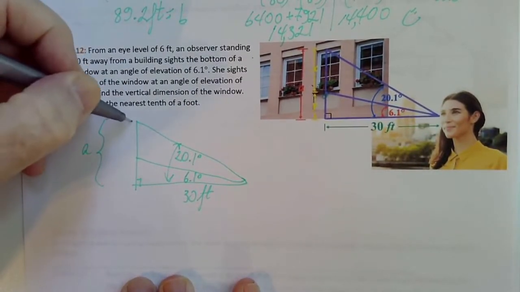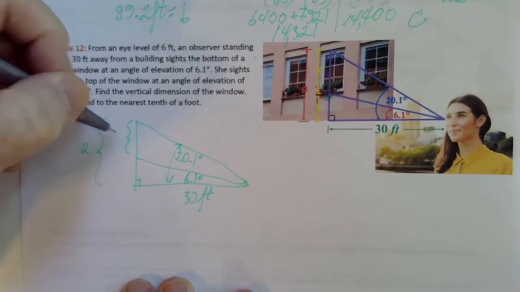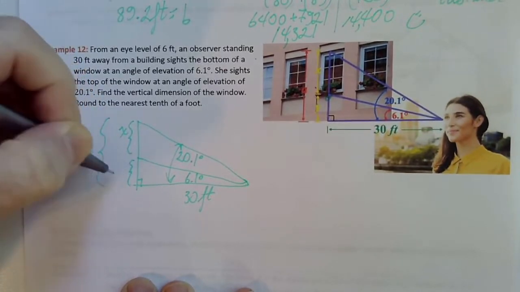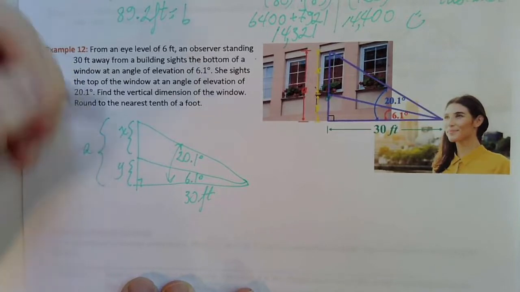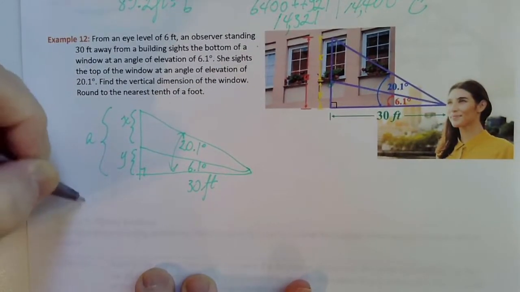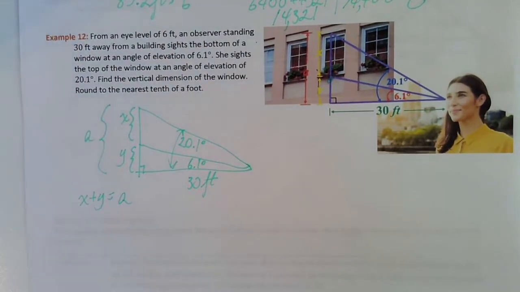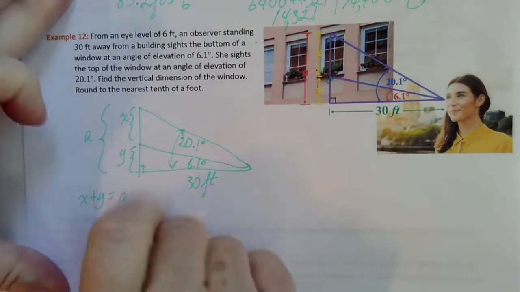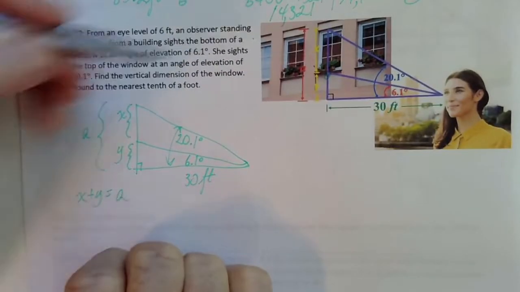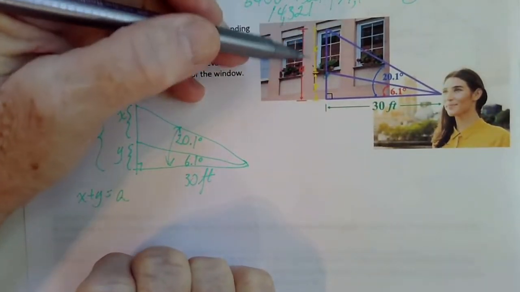And the part that we're looking for, X, and this other segment, Y. Because then I'll know that X plus Y equals A. And now I'll have a name for every part of what I'm looking for. Ultimately, what we're looking for, though, is X. X is the height of the window.